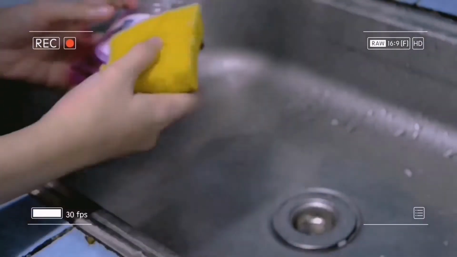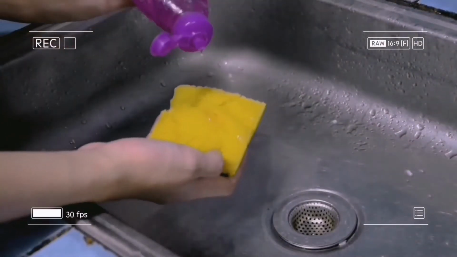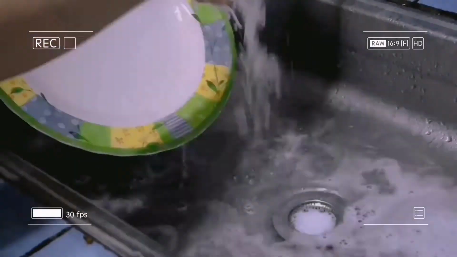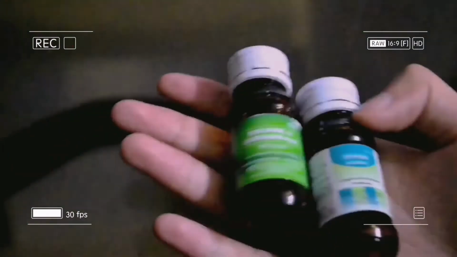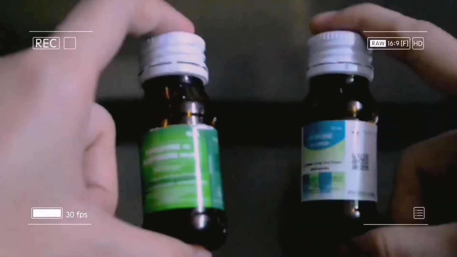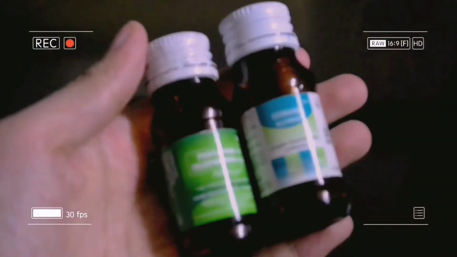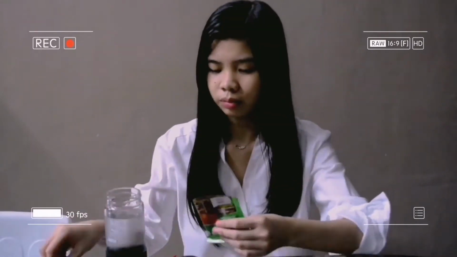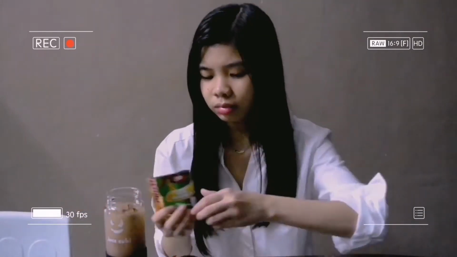Dishwashing soaps that we use when cleaning the dishes. Remember, the terms concentrated and dilute are relative. Medicines that we take when we are sick are also some examples. Coffee that most of us drink to start our mornings are all concentrated solutions.